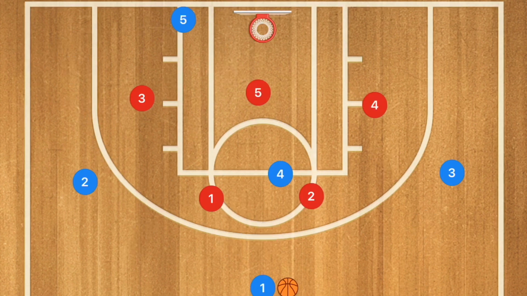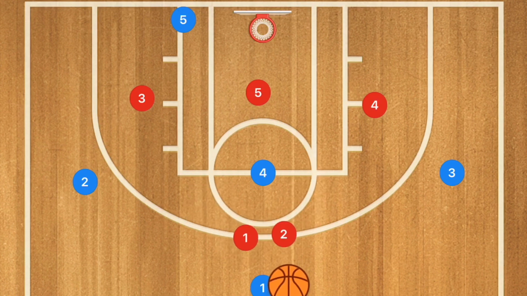Now in this third play, what we're going to have is a 2-3 zone defense. And we're going to be using the dunker spot quite heavily in this play. So how we're going to do this is in a 2-3 zone, they generally jam the top. We're going to have a pass over to player 3, which will bring player 2 over, and player 1 and 2 will switch.